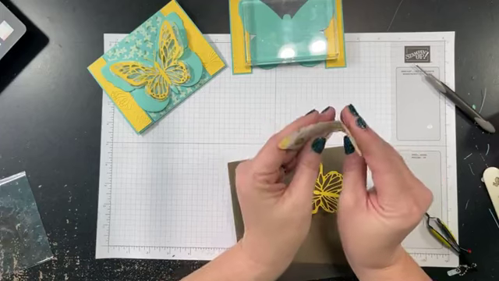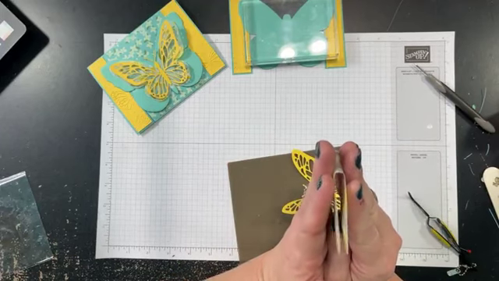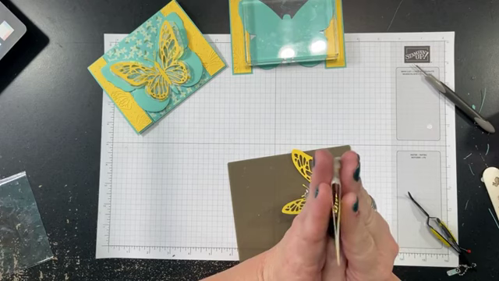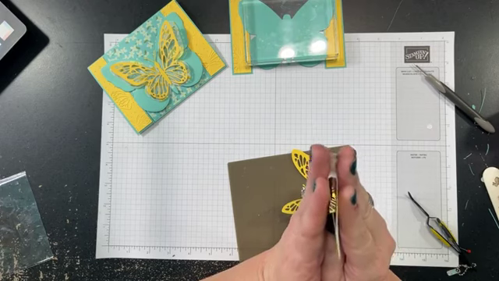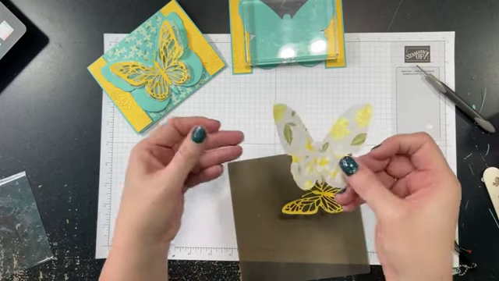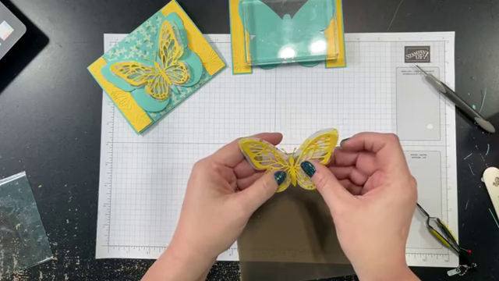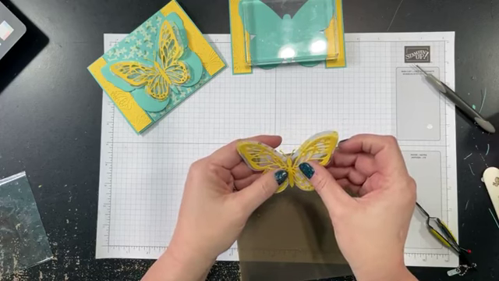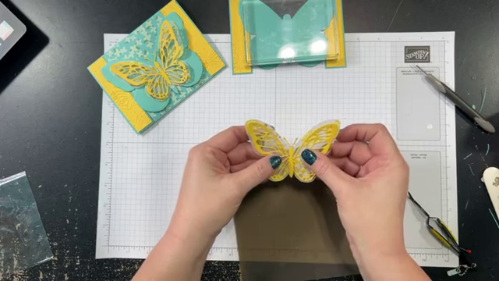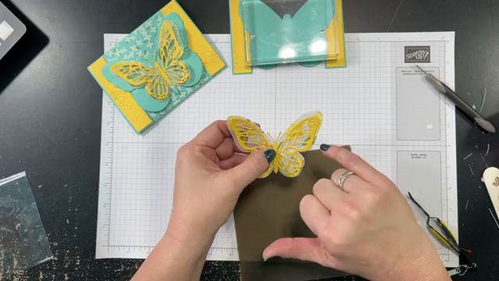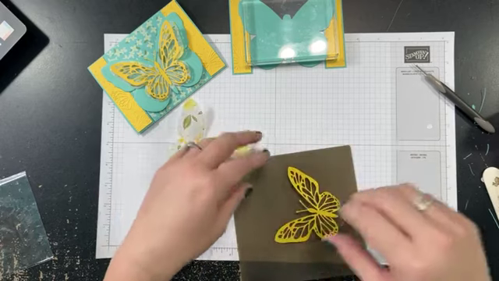And I'm going to take this guy and fold his wings. Just going to bend them. Not folding it and putting a crisp mark in it, but I'm giving it some depth. And I'm going to layer him on top. Again, just trying to let a little bit of this border of the vellum show through.